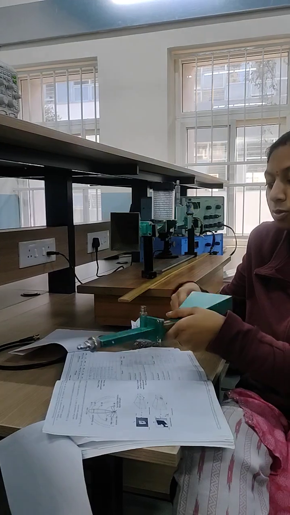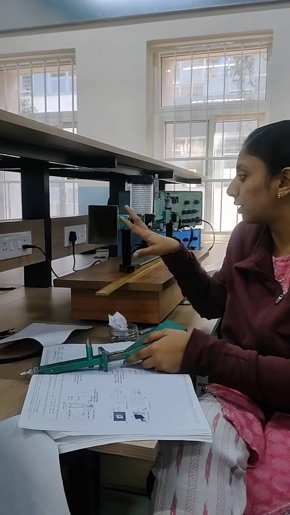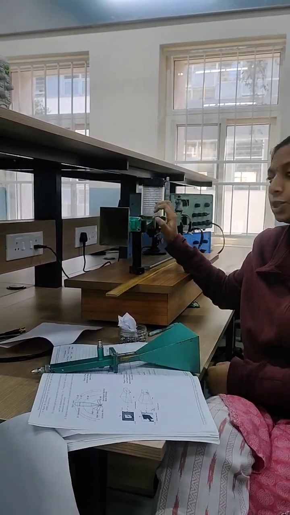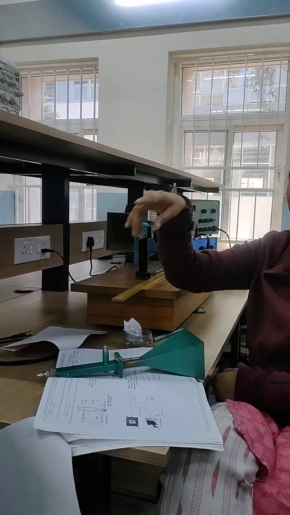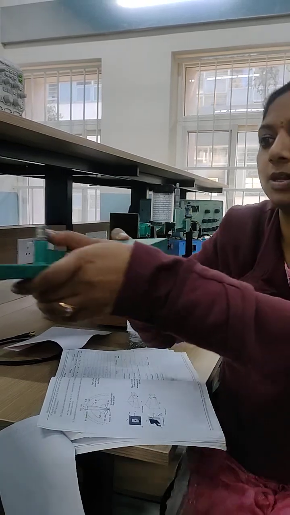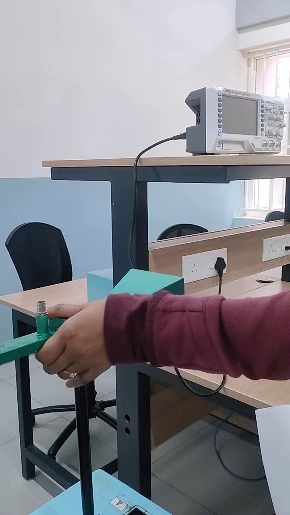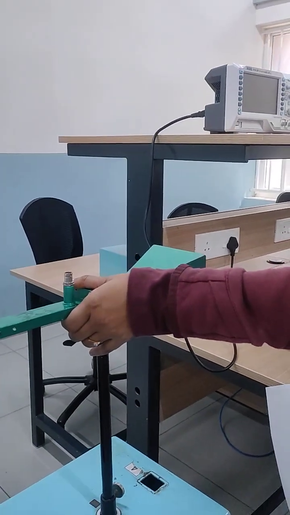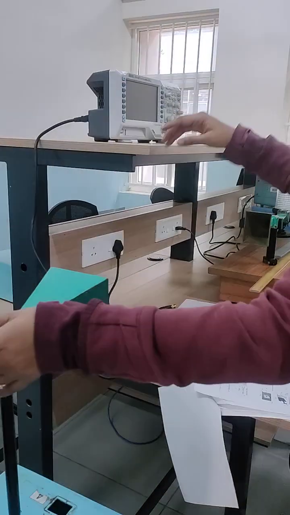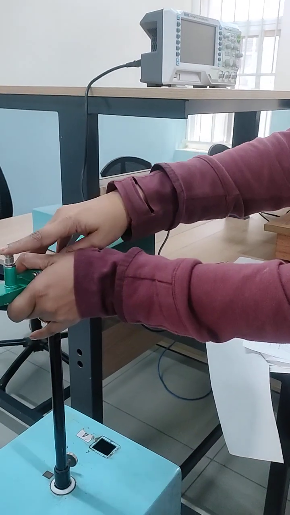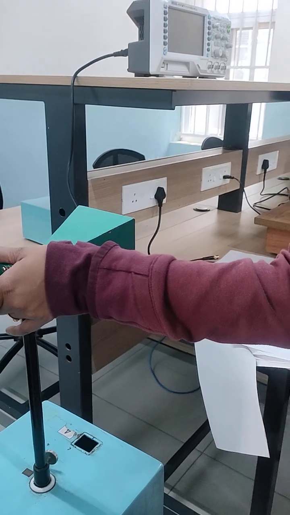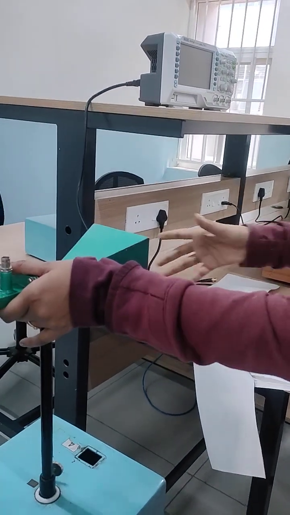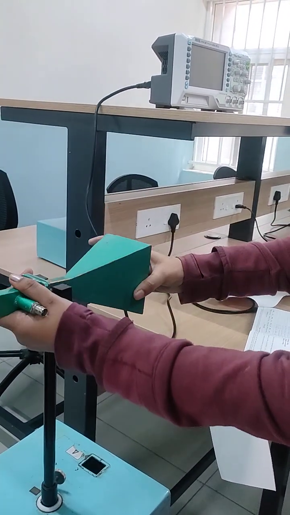After mode 1, you place this in H plane, and the receiver end also has to be in H plane. Then you take the probe from here to the CRO and find out the power readings for the same. Very simple. Similarly, you are supposed to do it for the E plane.